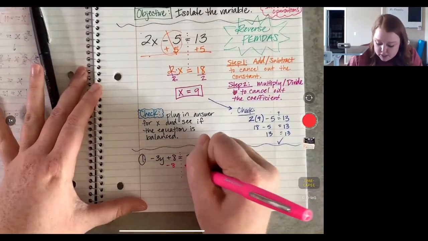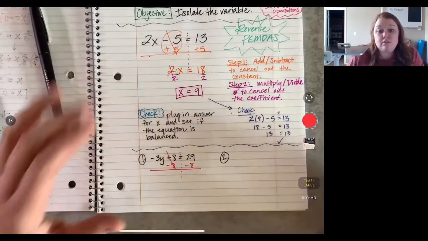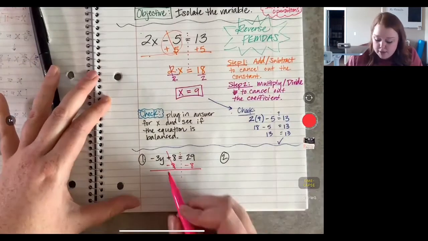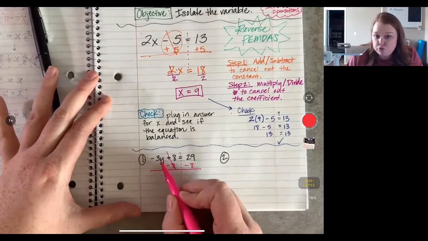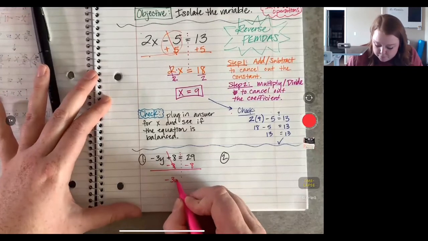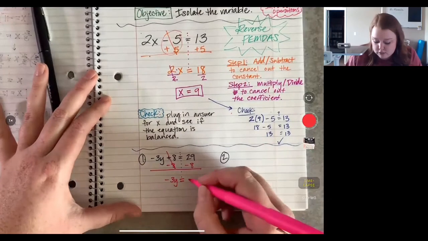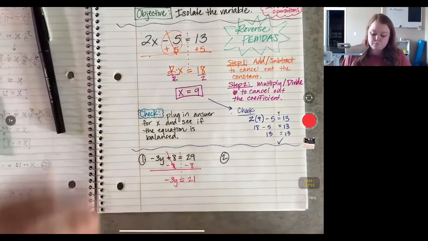Whatever I do to one side, I have to do to the other. 8 minus 8 cancels. Yes, you need to show that in your work. And then when you drop this term down, do not forget the negative sign in front. That's a negative 3y. Drop in your equal sign, and then 29 minus 8 is 21. Okay.